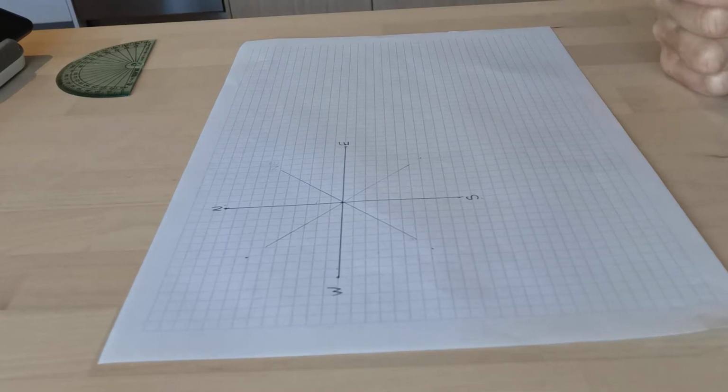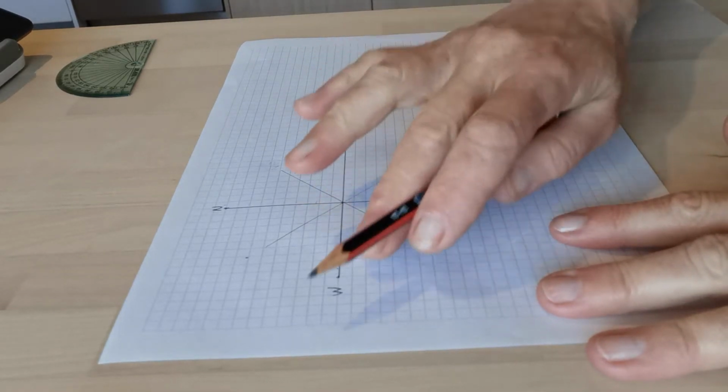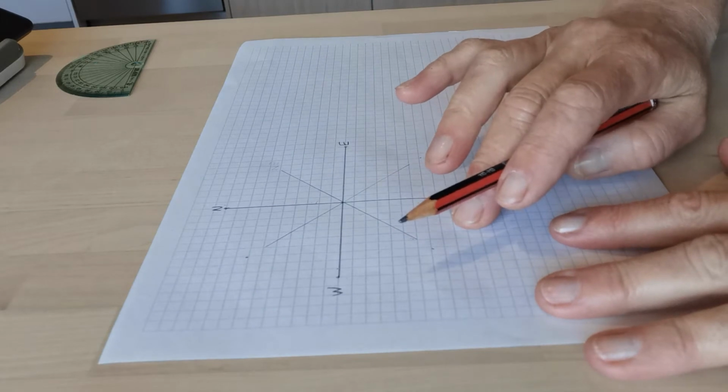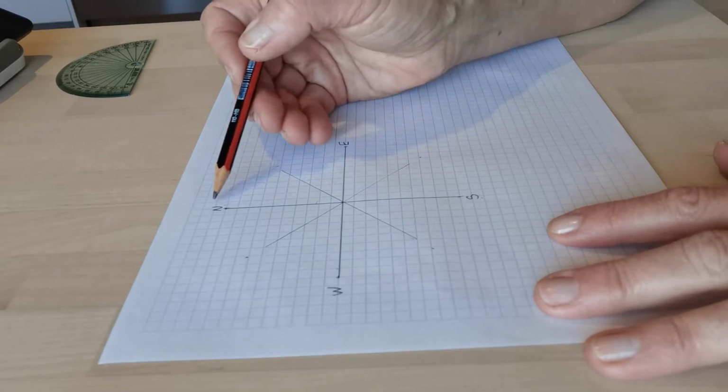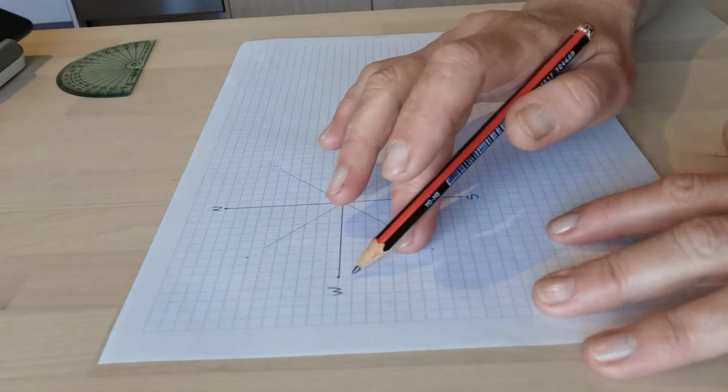Hi, Claire here, and we're going to talk about angles in the horizontal plane now. And that involves using the compass rose, north, south, east and west.